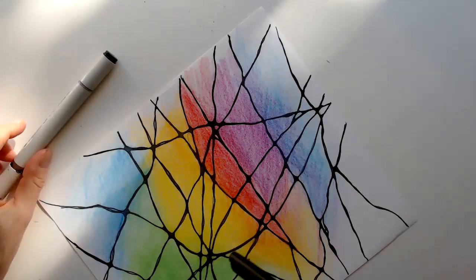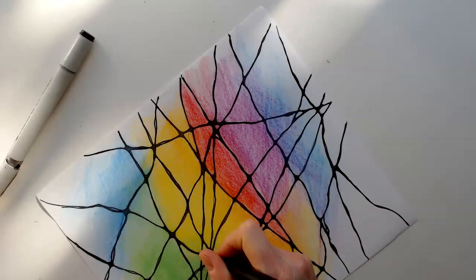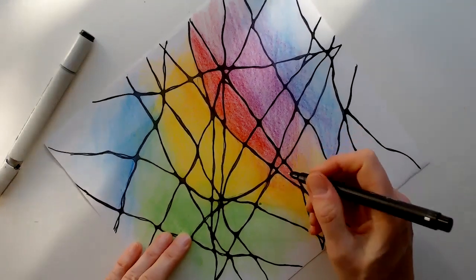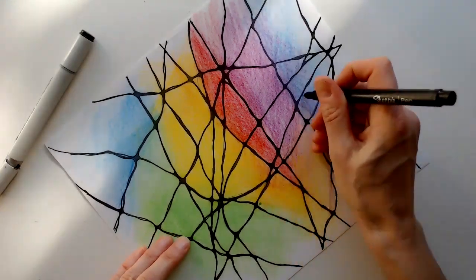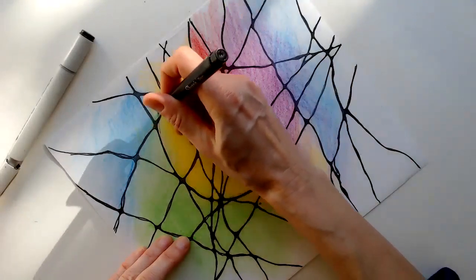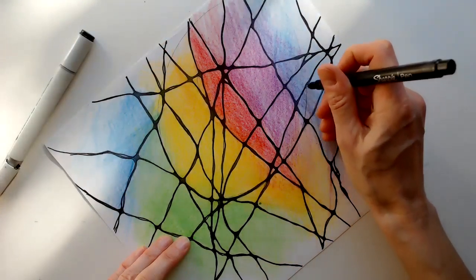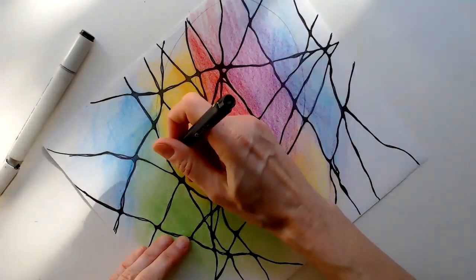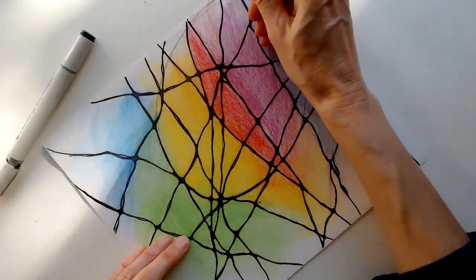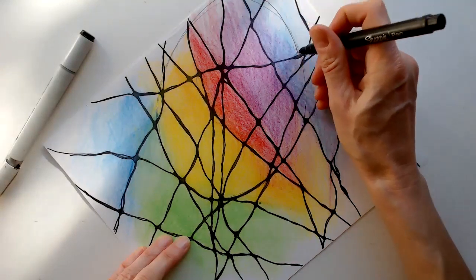Let's make it with a thinner marker. It's almost like an egg shape. Let my hand draw it.